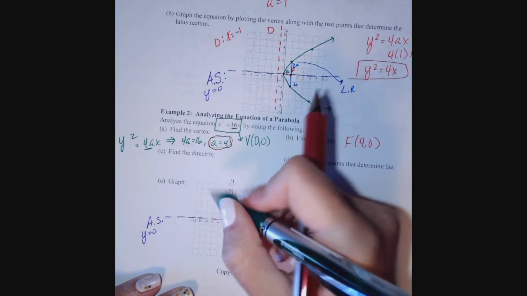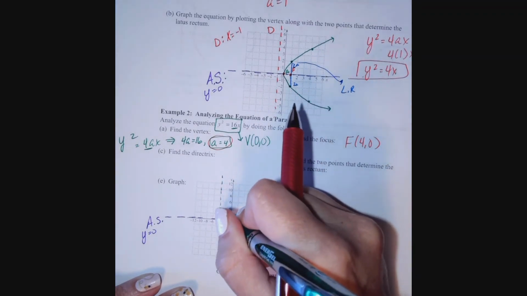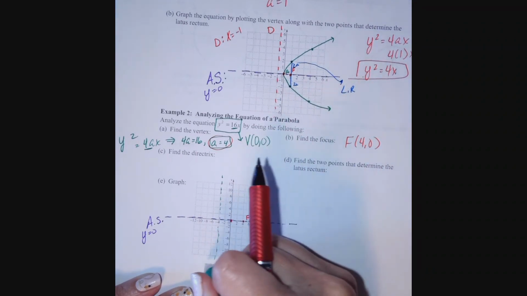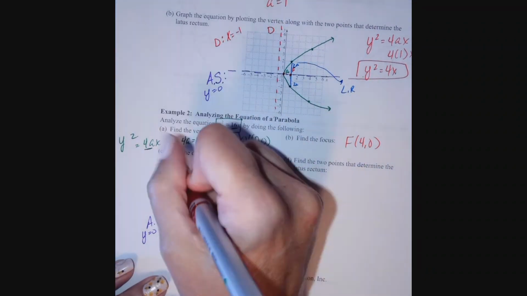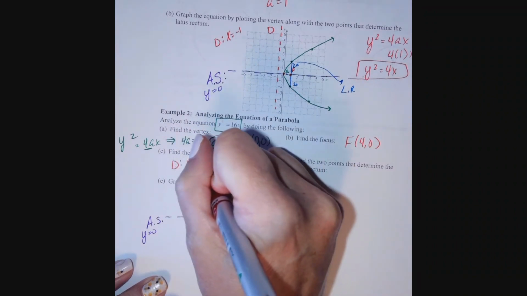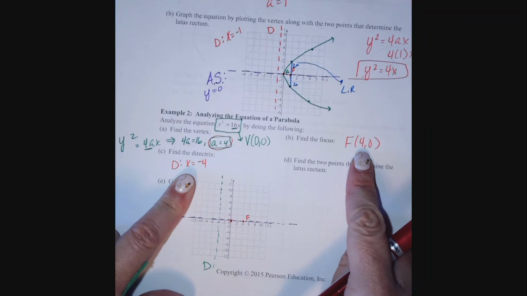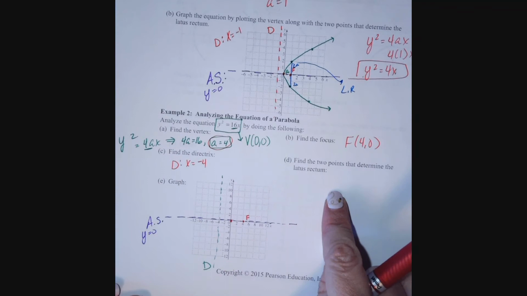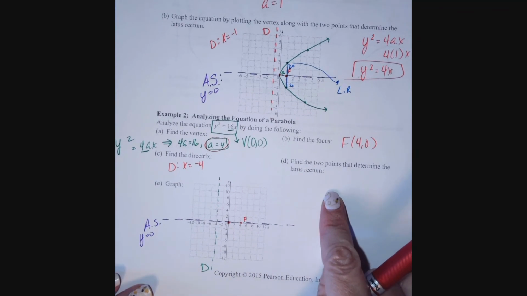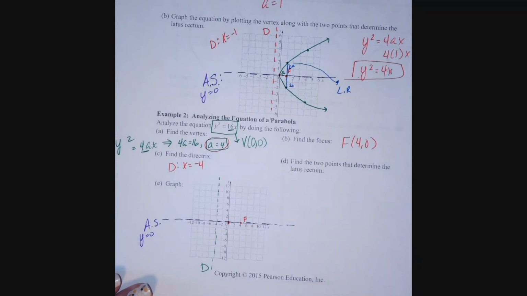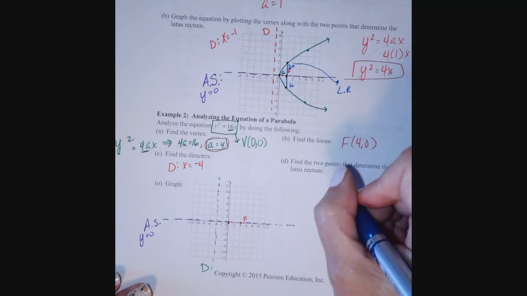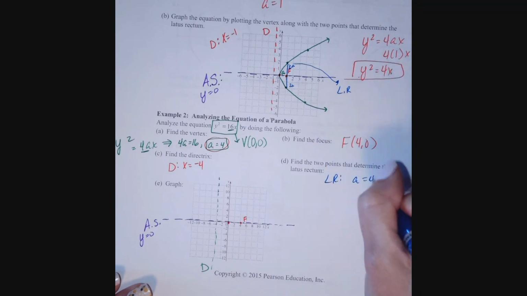So I can say that my directrix is going to be here at x equals -4, because it is the same distance from the origin as the focus, just in the opposite direction. Now we need to find the 2 points of the latus rectum so that we can draw our parabola. I know that a is 4.